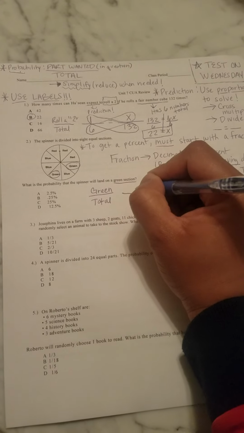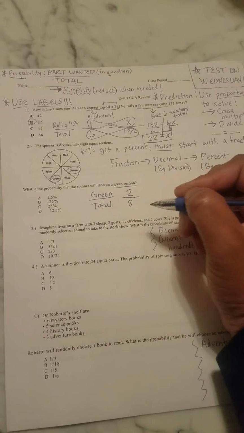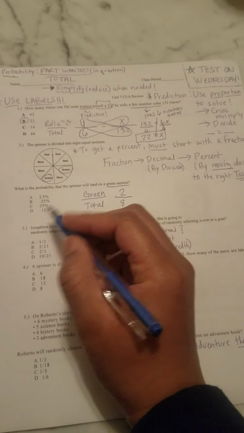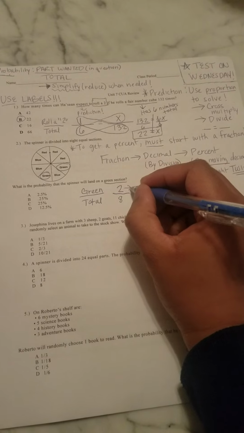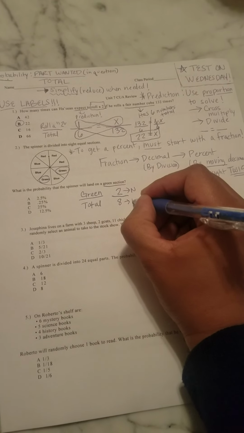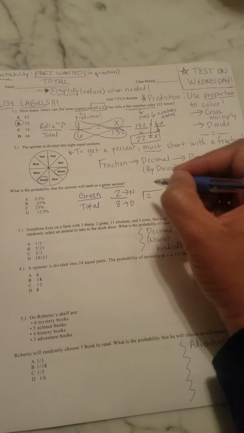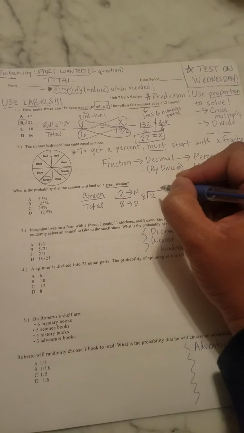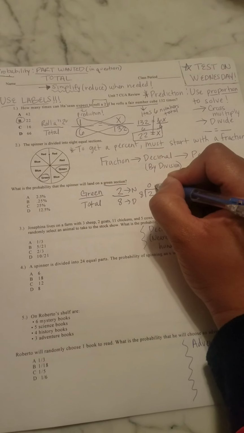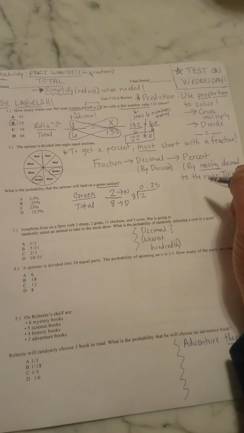So there are 2 green out of a total of 8 sections. And I want to go straight to a percent, so I'm going to go ahead and divide to get my decimal. So Nerd and Donkey, that basically means your 2 will go on the inside because it's on top. Your 8 will go on the outside. And you will end up with 0.25 as your decimal.